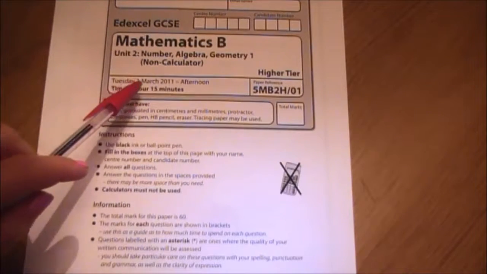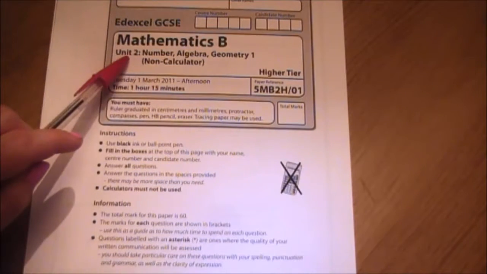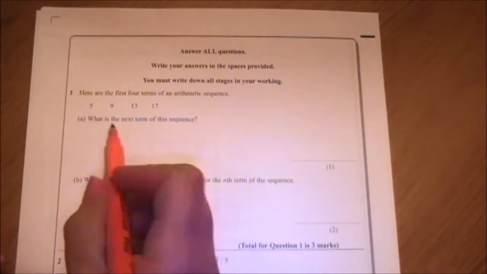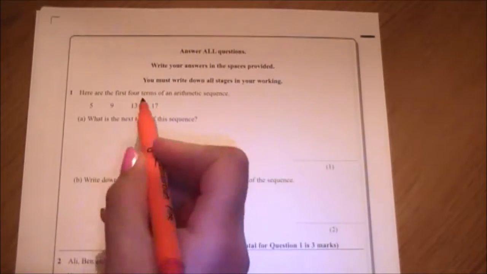This is the Edexcel Modular, March 2011, Unit 2, Number, Algebra and Geometry. Question 1 is an nth term question. What is the next term of this sequence?